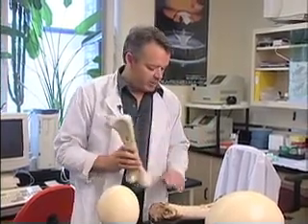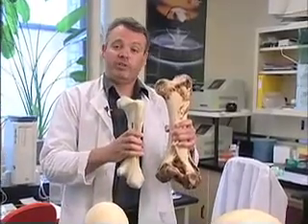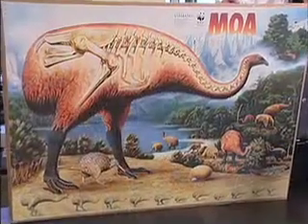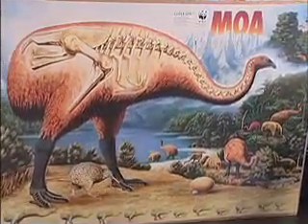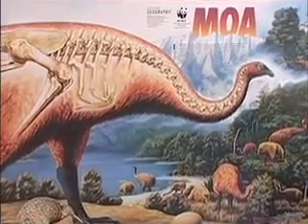You only have to go back between 300 and 500 years ago to have an even bigger bird around called the moa of New Zealand. The moa was a very, very large flightless bird. It could have been about 3 to 4 meters tall in height. And it was found only on the islands of New Zealand.